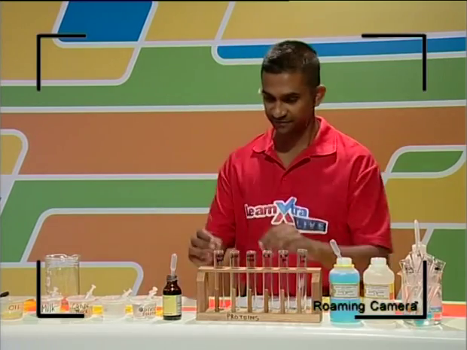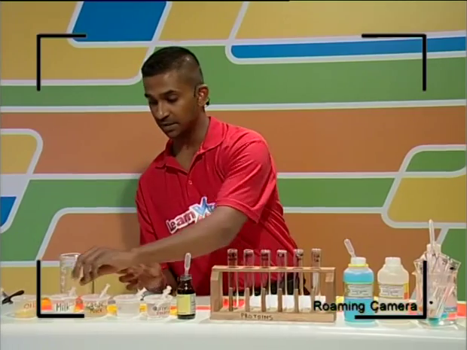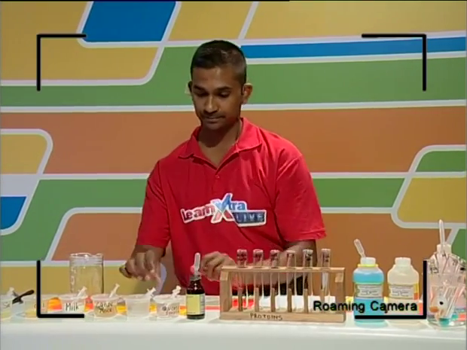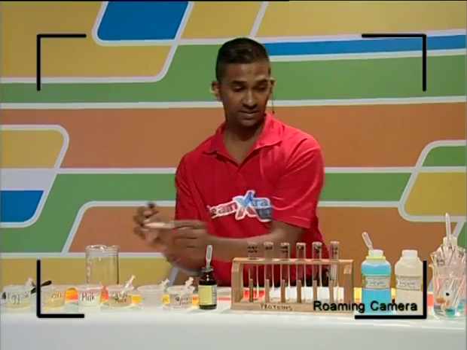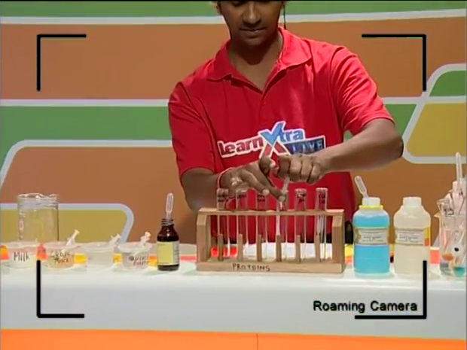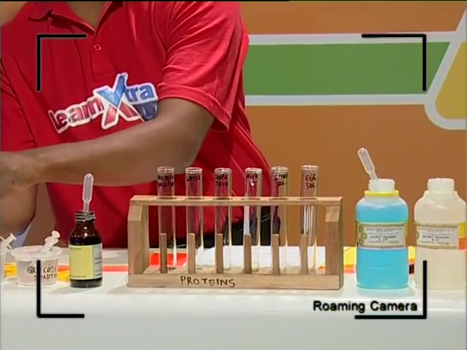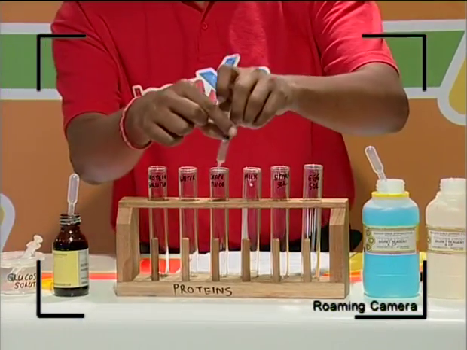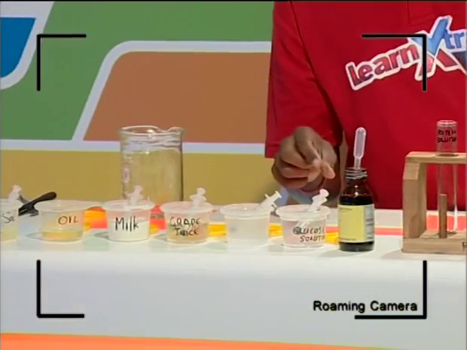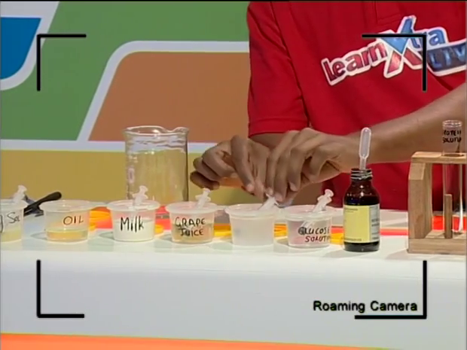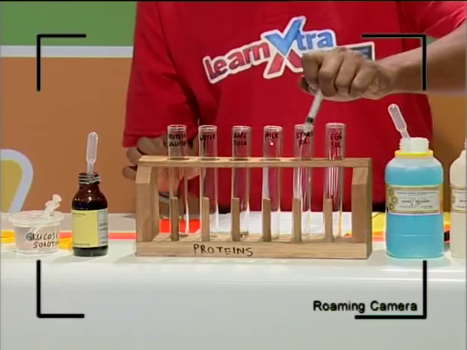So let's get busy. So the first one is a protein solution, and in that, I know, guys, that milk contains protein. So I've got milk here. I'm going to add milk into the test tube that says milk. I'm going to go on to grape juice, and let's try some grape juice into this test tube here. So we're putting in some grape juice in there. We're also going to try to see the presence of proteins in starch. So we've got starch. Put that in there.